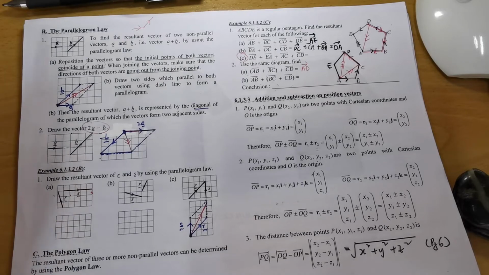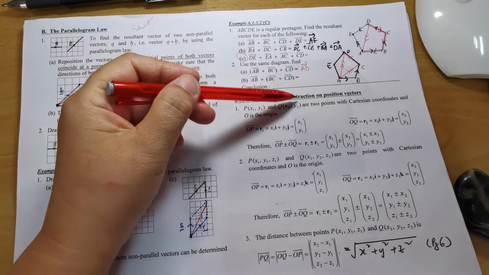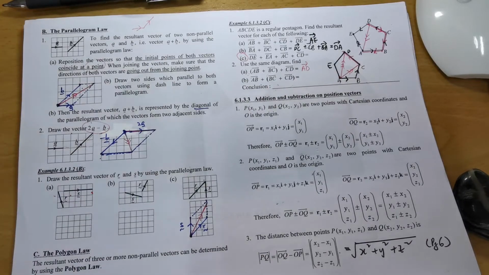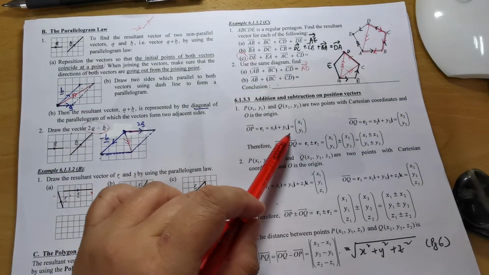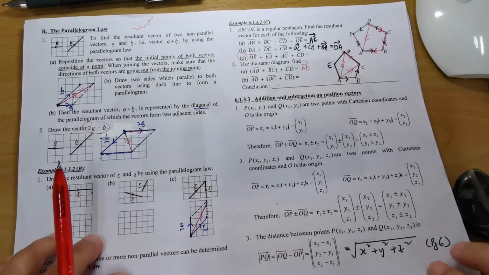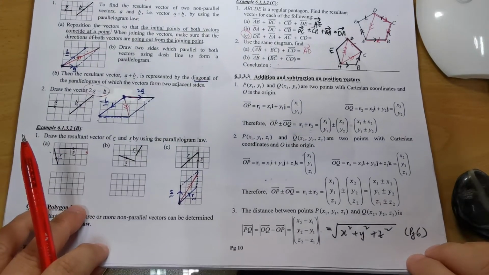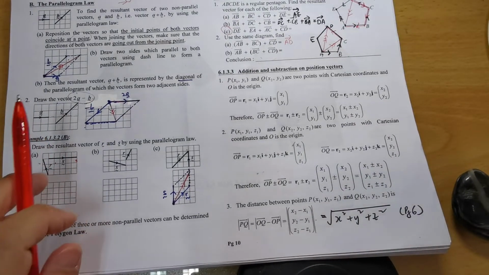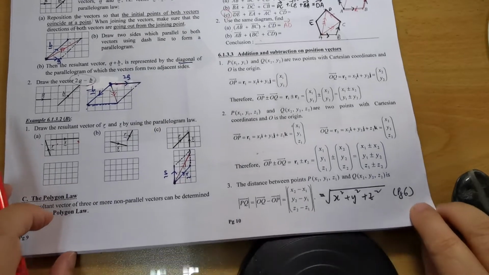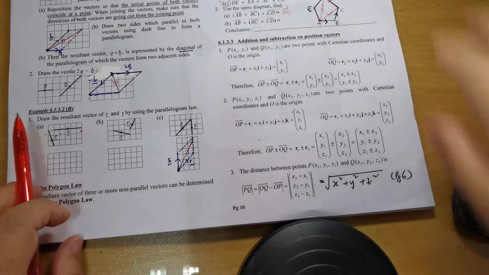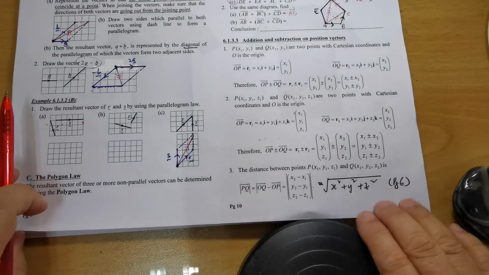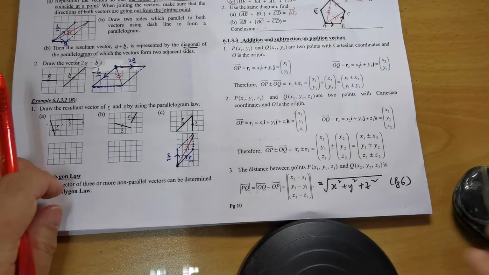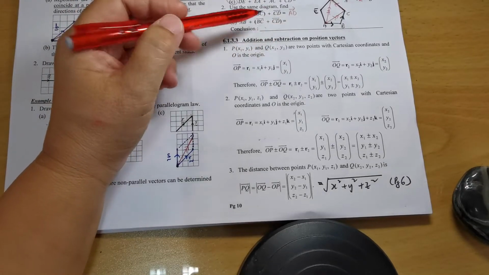So what we have done just now was addition and subtraction on vectors by using diagram drawing. Now we will see addition and subtraction on position vectors, meaning we don't look at the diagram. We see i, j. Still remember your i, j, k? The unit vectors. This one is actually even easier. So you see that. Okay, so addition and subtraction on position vectors.